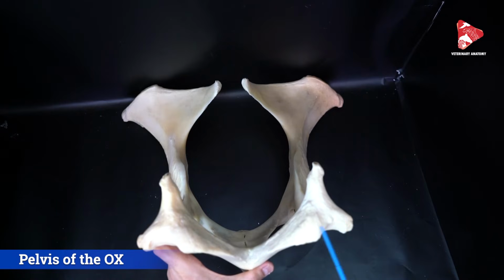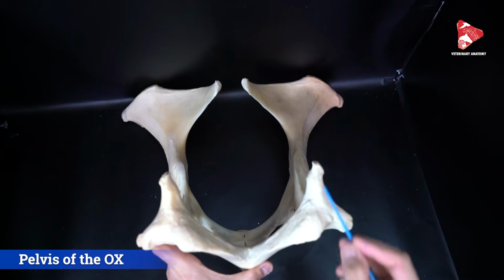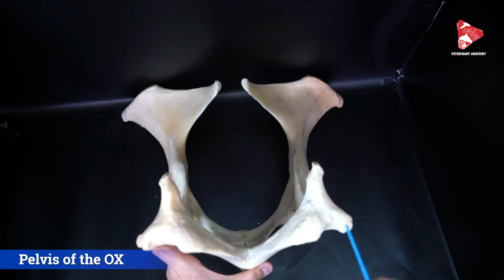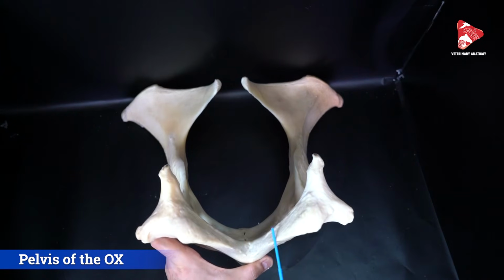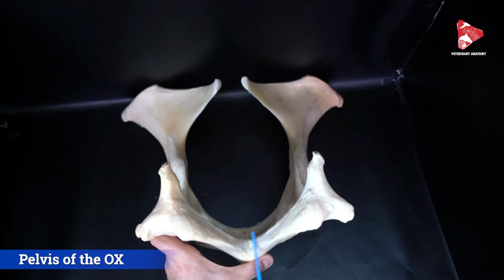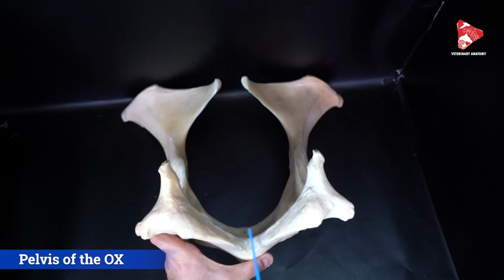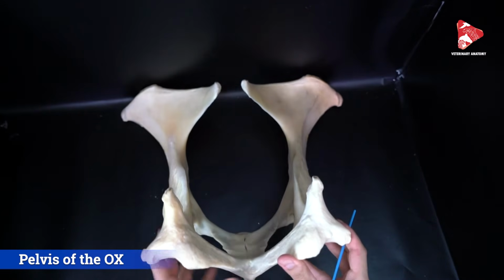This is also the case just in the ox. Compared to that of the horse, if you see three triangular parts like this, that means you have the pelvis of the ox. Here is the caudal border of the ischium, and here we have the ischial arch.